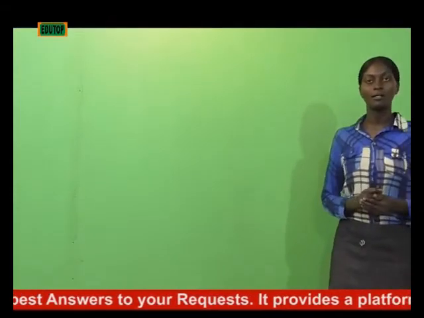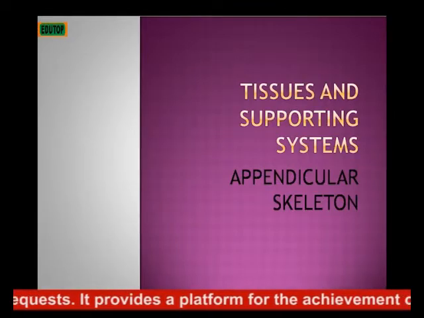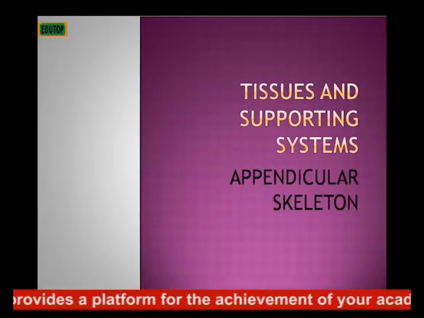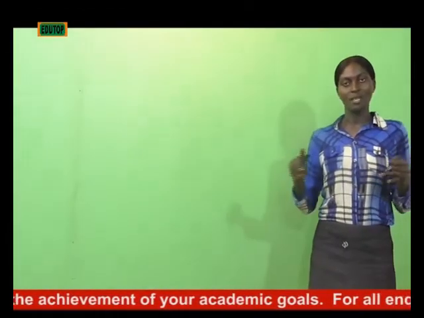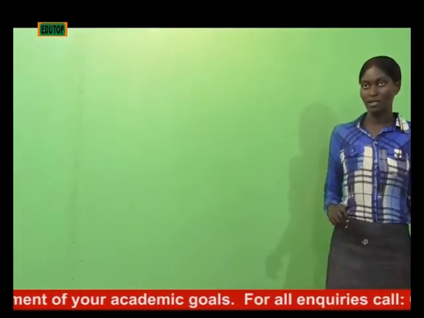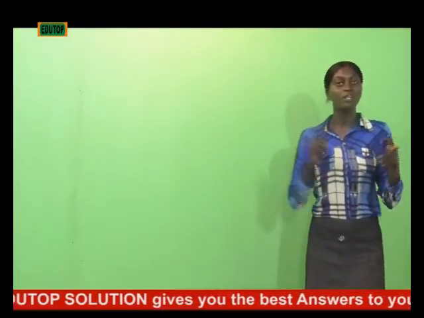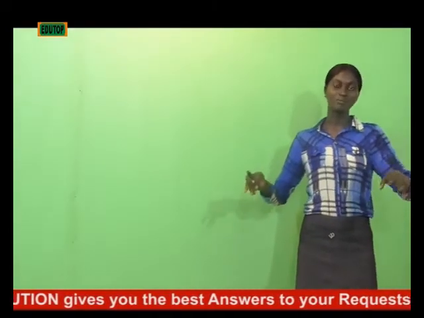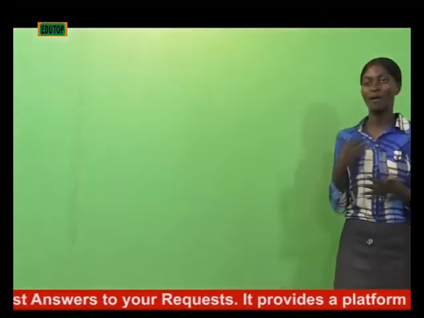Now we move to talk about the appendicular skeleton, which is the second main group of skeleton that we have in mammals. We said the mammalian skeleton is divided into two, the axial skeleton and the appendicular skeleton. We've talked about the axial skeleton. Now we want to talk about the appendicular skeleton. The appendicular skeleton, like I said earlier, consists of the pectoral girdle, the pelvic girdle, and the limb girdles, that is the hind limbs and the forelimbs. So we'll be talking in detail about all these girdles that we have mentioned.